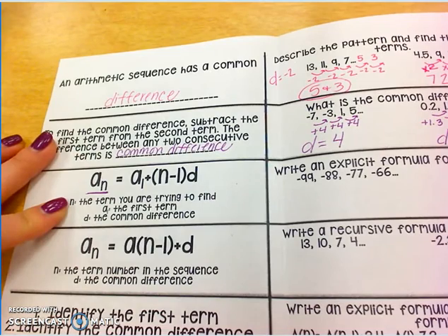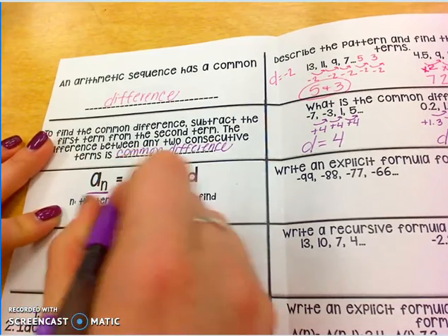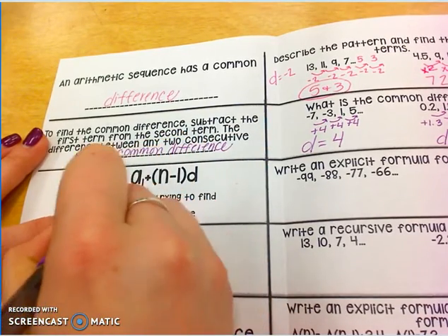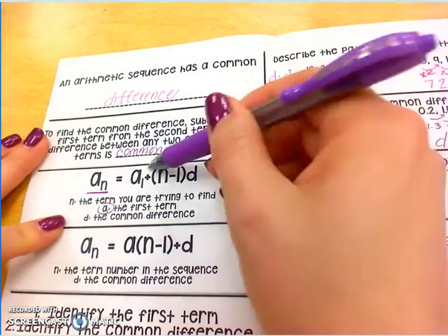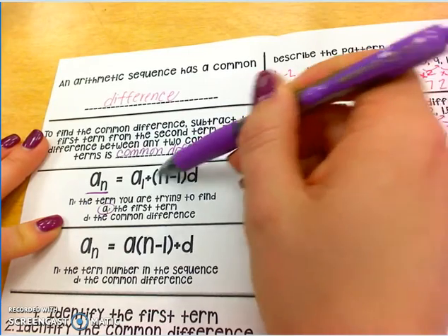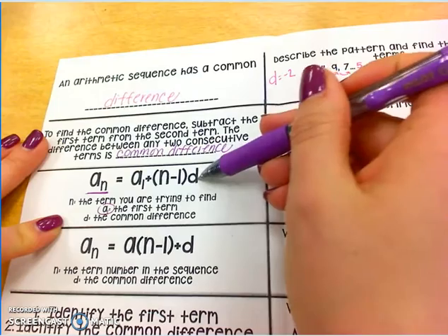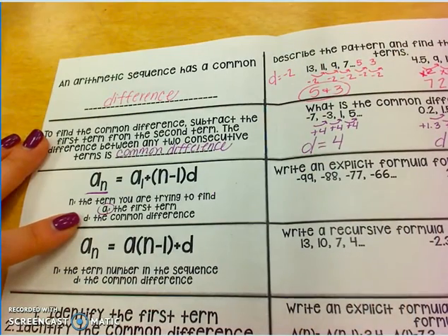It's like an exponent, but it's on the bottom. And then we're going to have it being equal to a1, which is the first term, plus whatever term you're trying to find minus 1, and we're multiplying that number times this common difference, which we know to be that d variable.